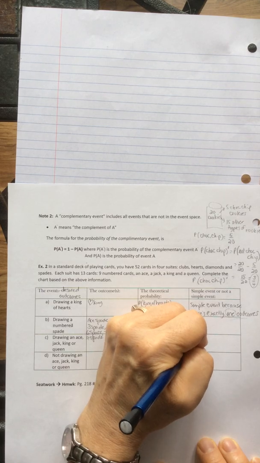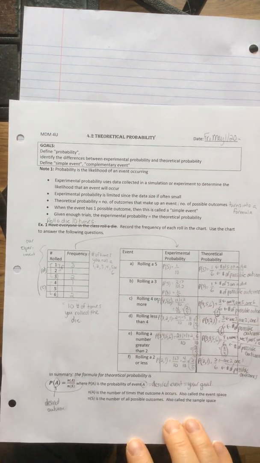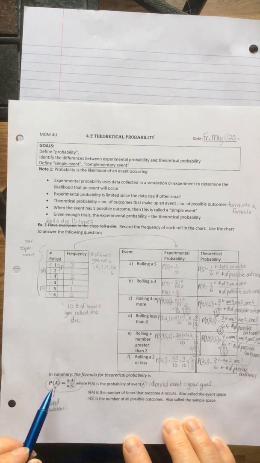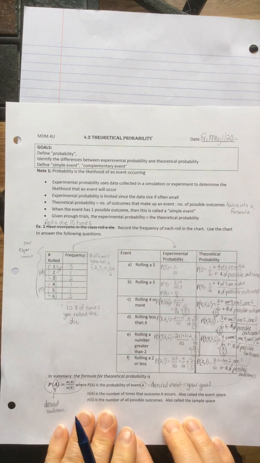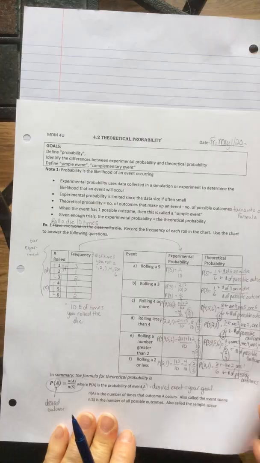So we're still using this formula here, and we'll continue to use that formula.